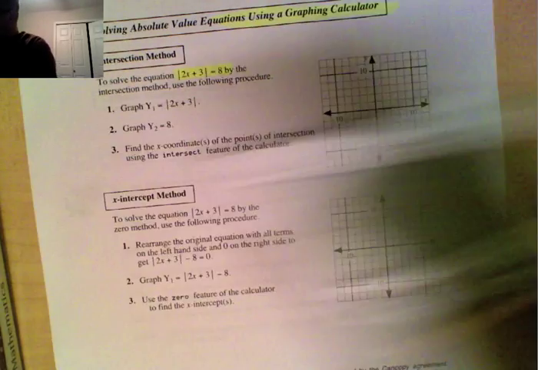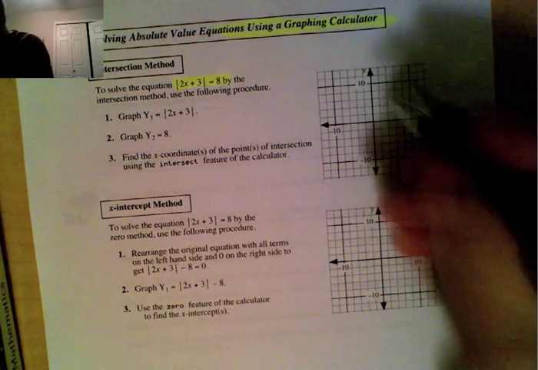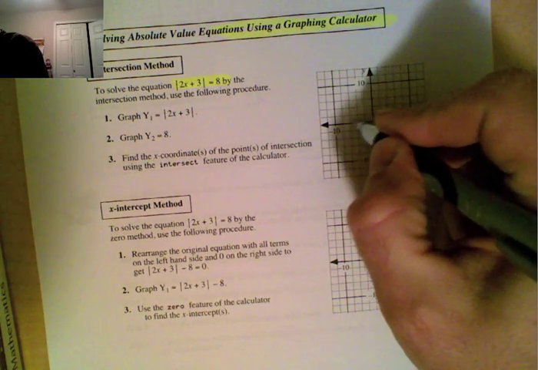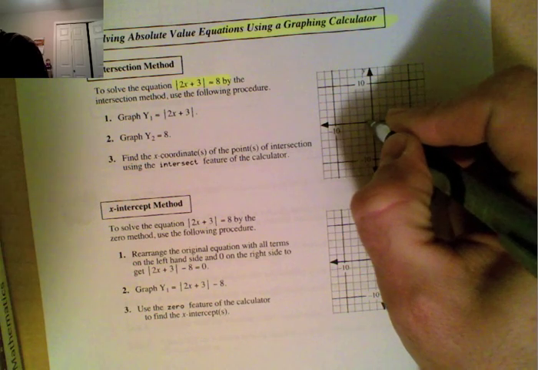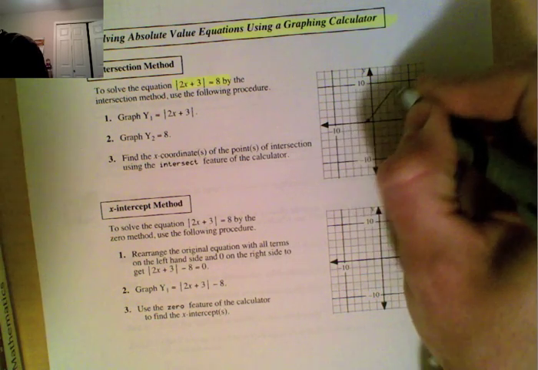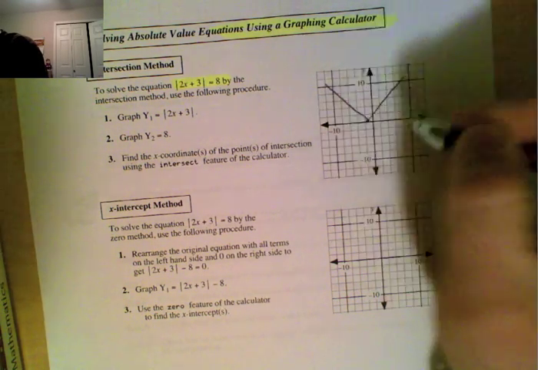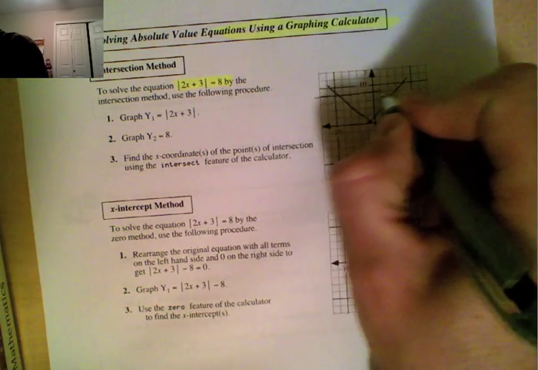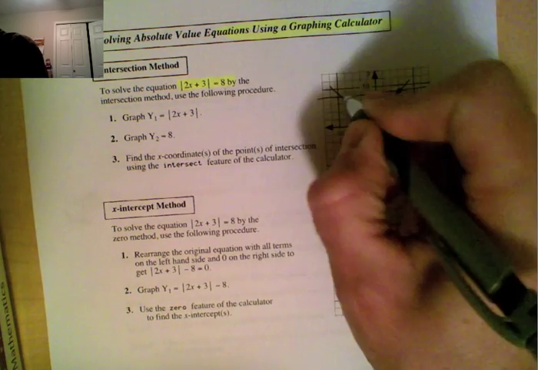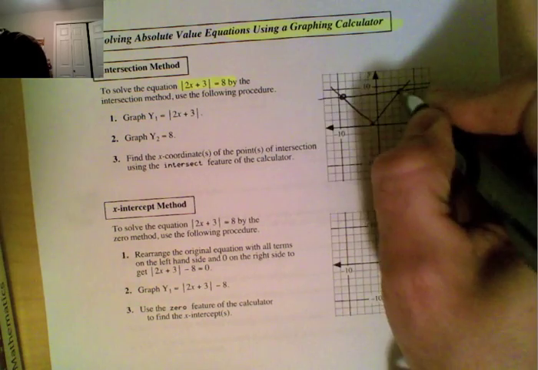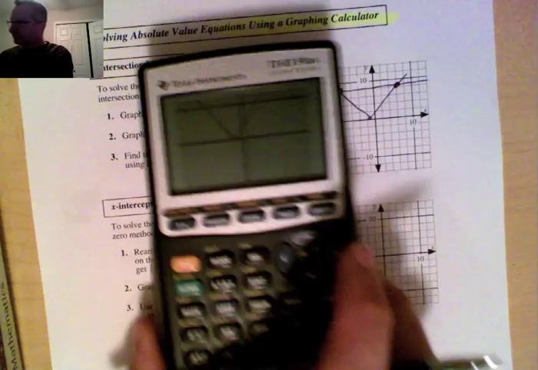So if we make a quick sketch of that particular graph, negative 1.5 is about here. And so our graph kind of goes like this. And then at 8, we have a horizontal line. And we're actually going to look for these 2 points of intersection on our graph here.